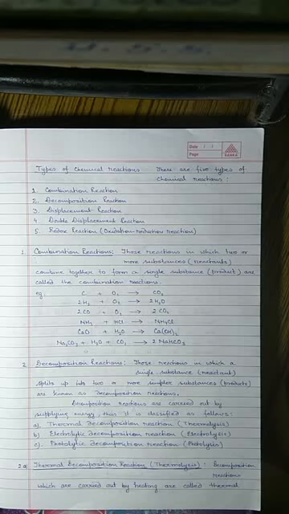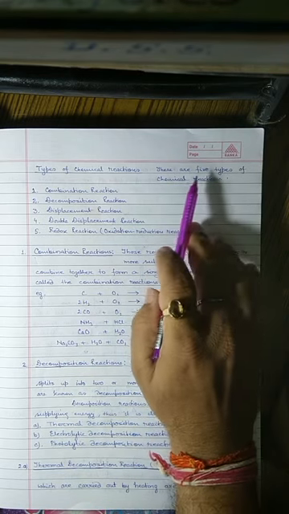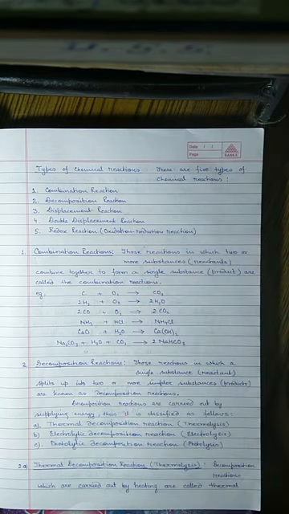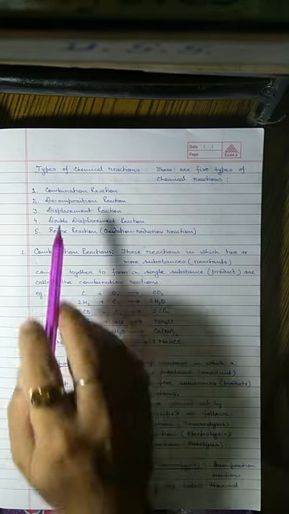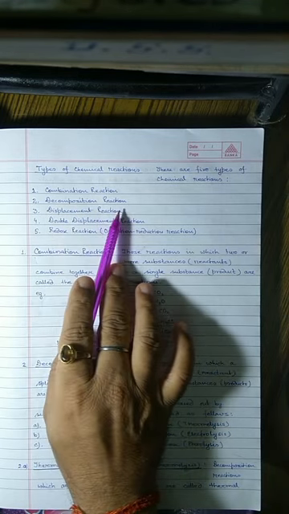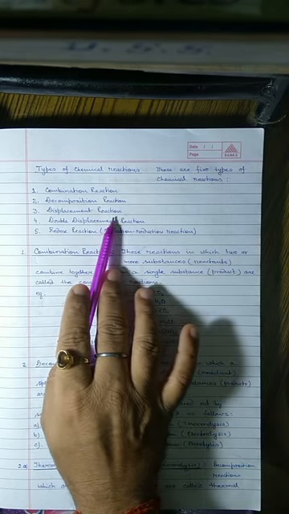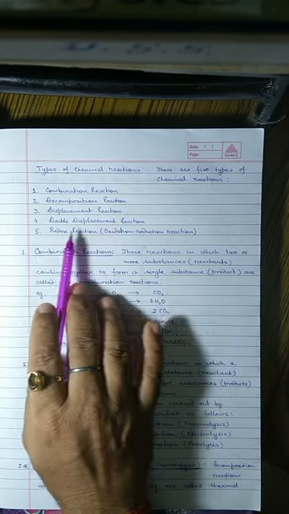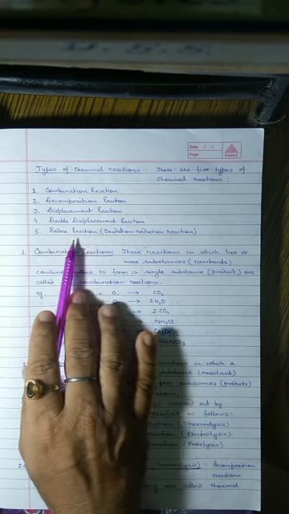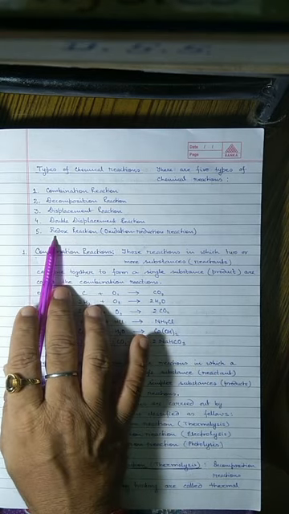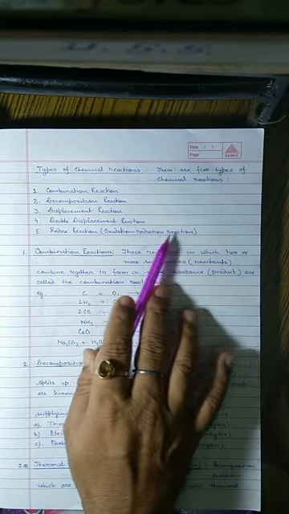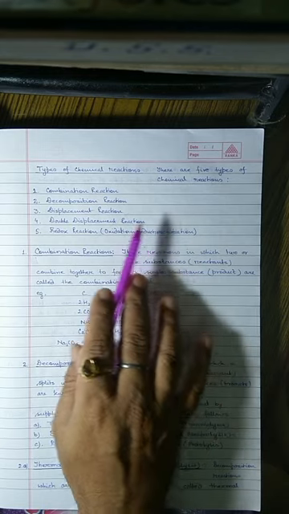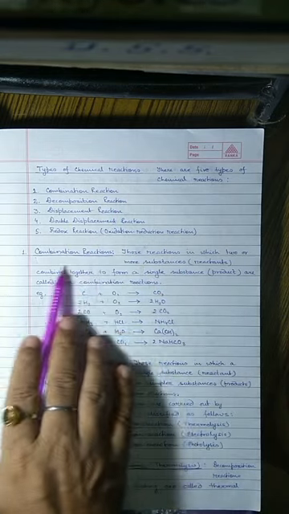Today we will start a new topic, that is types of chemical reactions. You know that there are 5 types of chemical reactions. First one is combination reaction, decomposition reaction, displacement reactions, we can say simple displacement reaction also, double displacement reaction, and redox reaction. Redox reaction stands for oxidation and reduction reaction. Okay, the first, combination reaction.